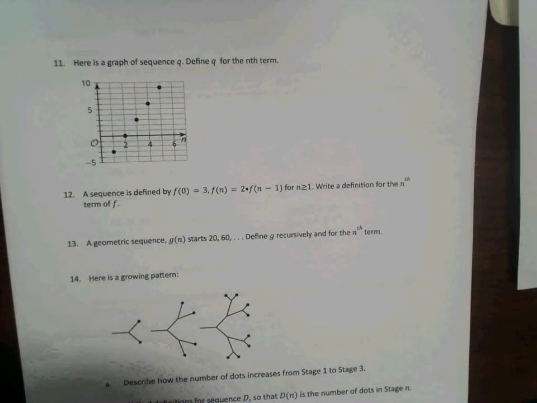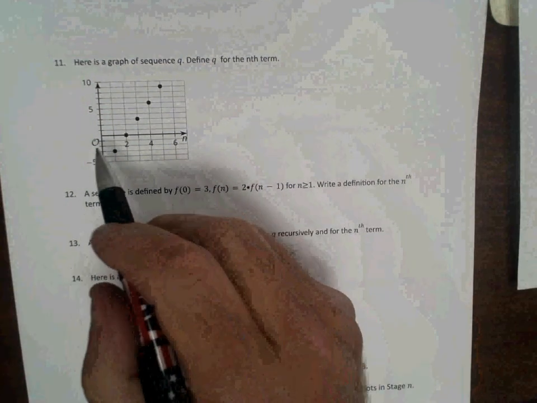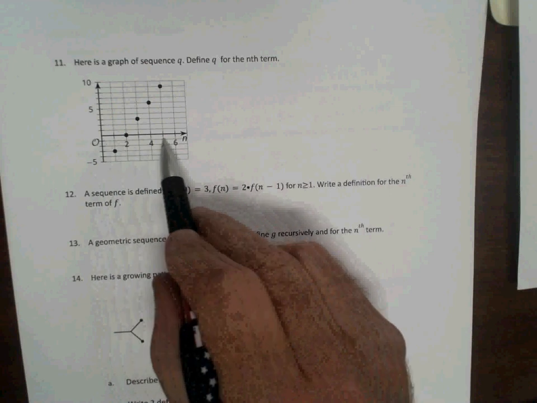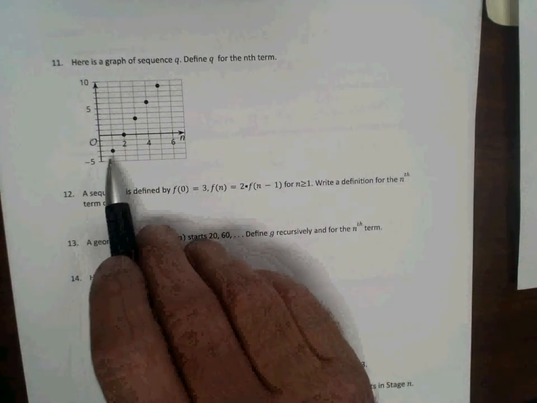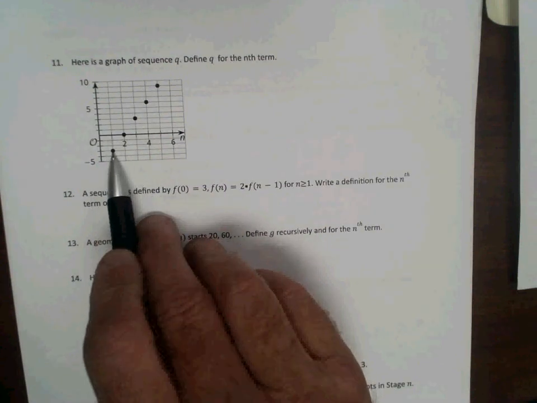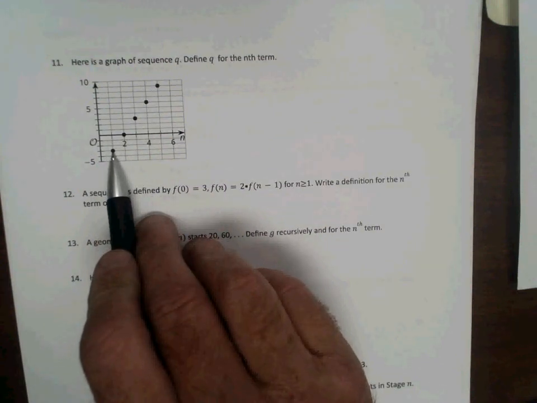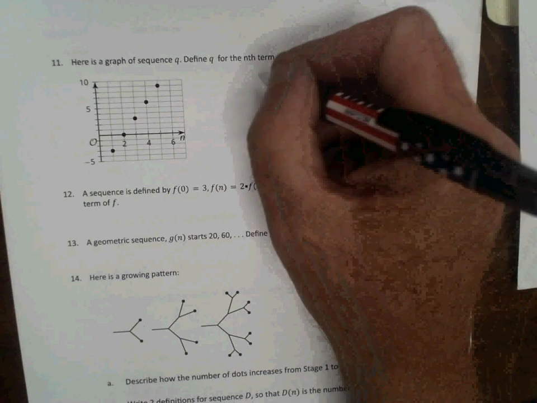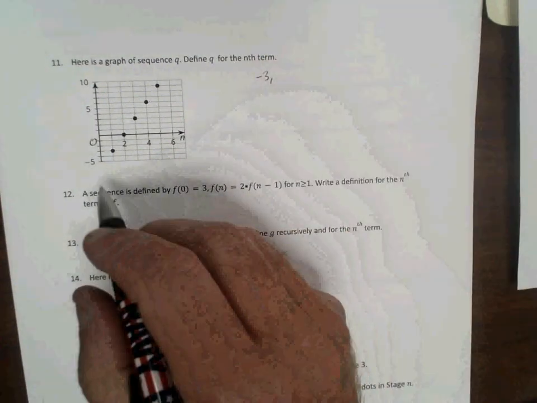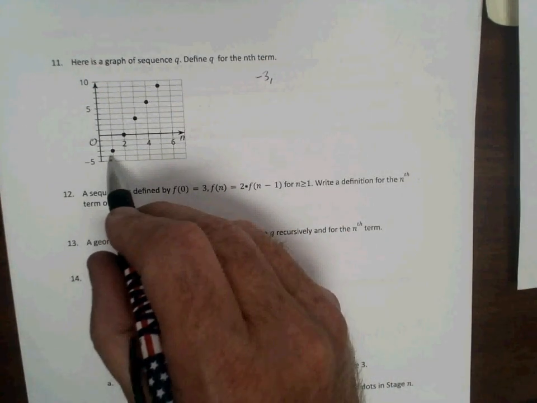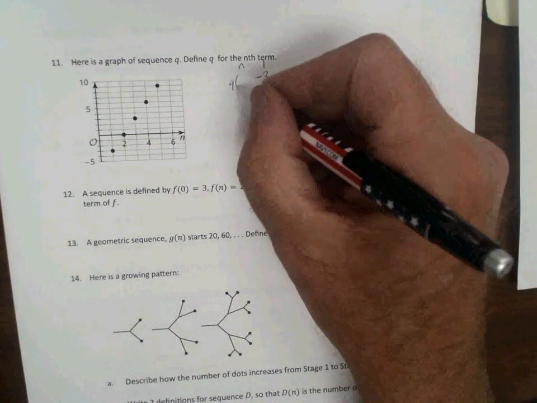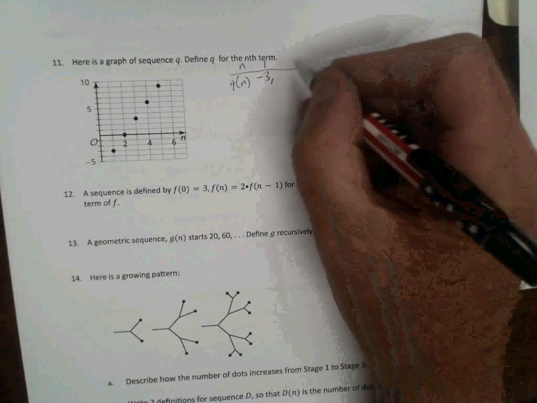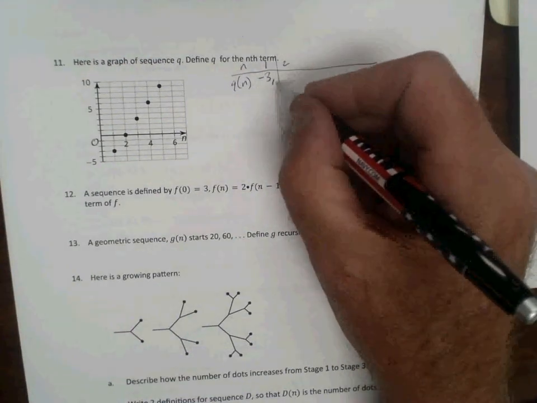Here we go. Graph of the sequence Q. Define Q for the nth term. Where did the dot start? This is our number of terms, n. This is the value of the sequence. So what's n for the first term here? The value is -3. But what's n when the value is -3? n is 1. So I'm going to write n and q of n here. And when n is 2, what's q of n?